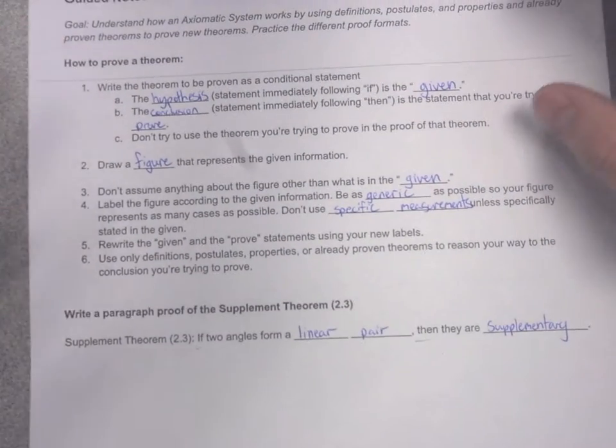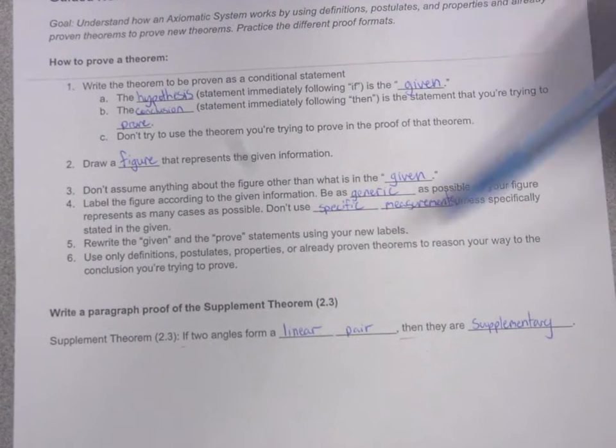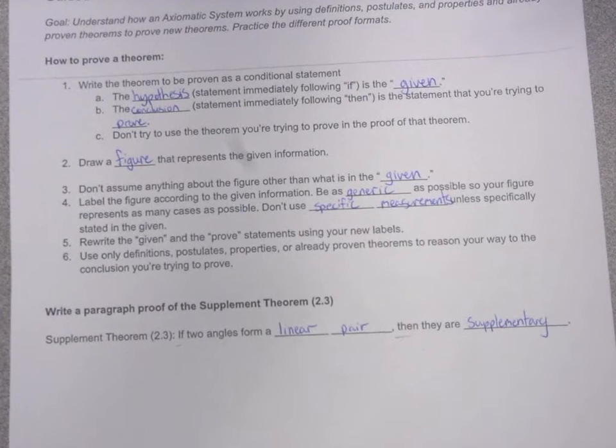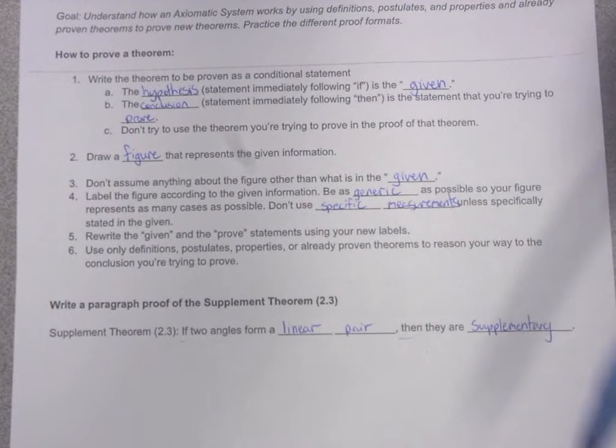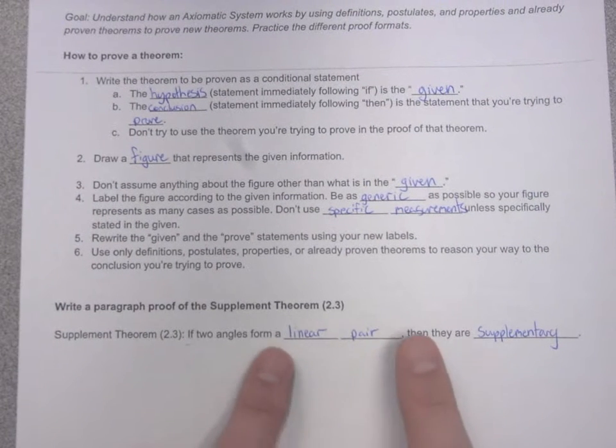This is a fill-in-the-blank notes that we did. If you weren't here today, you can go in and grab the filled-in copy here. But I would also recommend that you go through this video and go through these proofs so that you understand how it works.